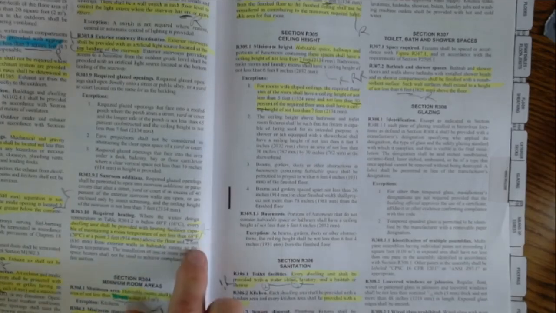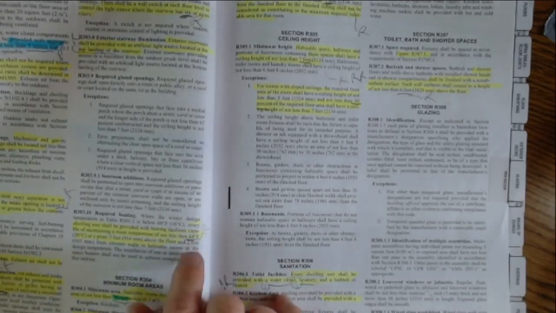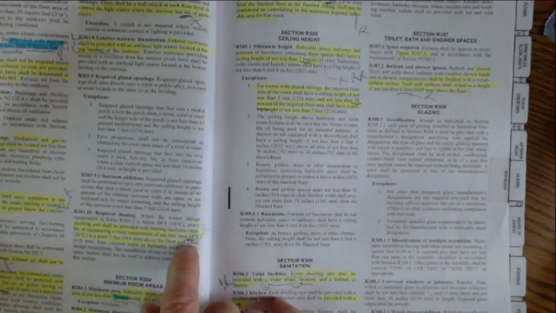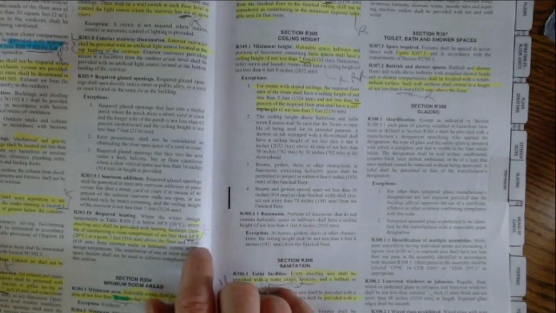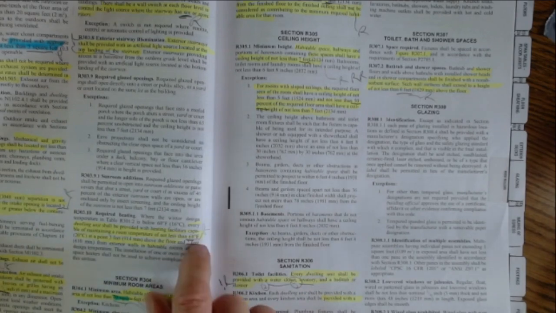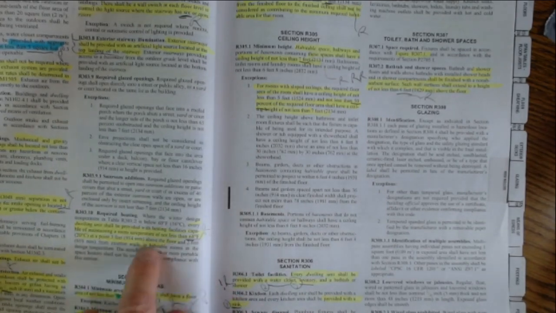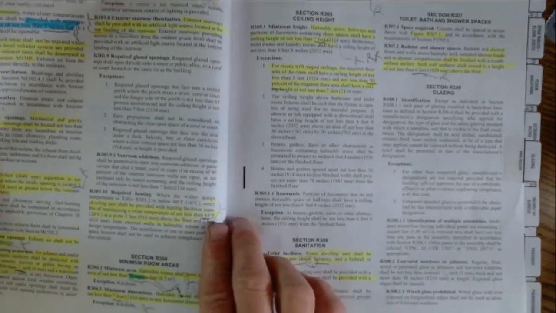This is also a question frequently seen on various ICC tests. The magic number is 68 degrees Fahrenheit. You have to have your mechanical systems or whatever heating system designed so you can maintain 68 degrees Fahrenheit at 3 feet above the floor.